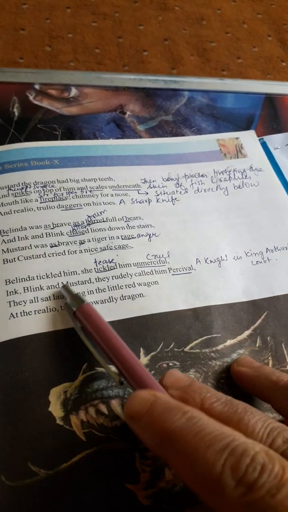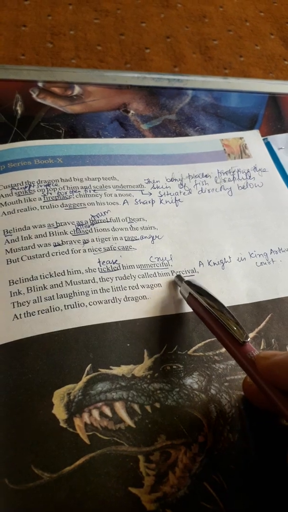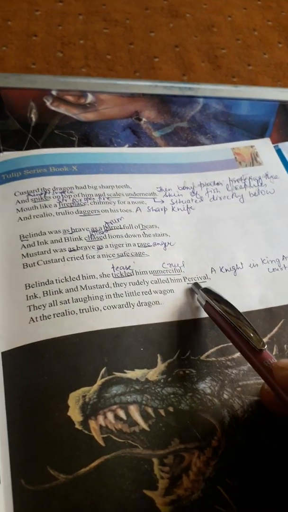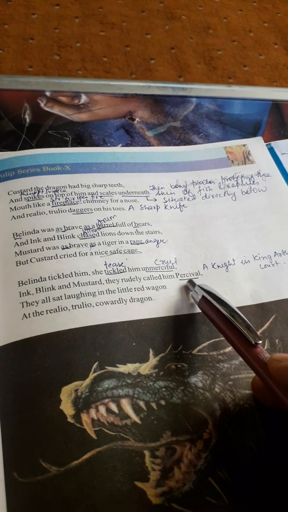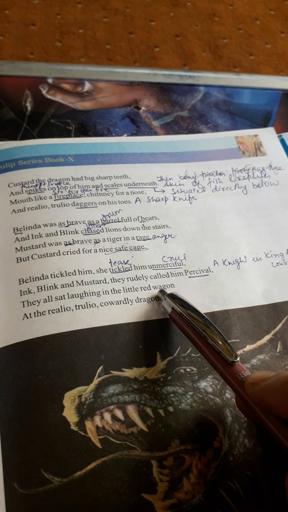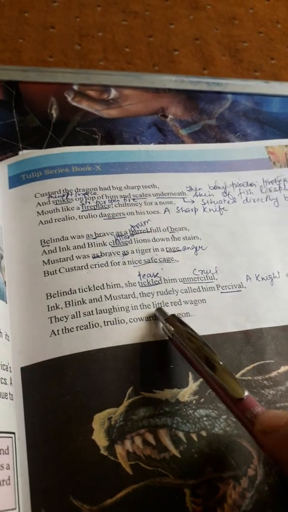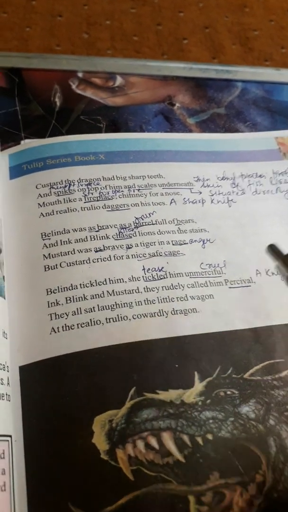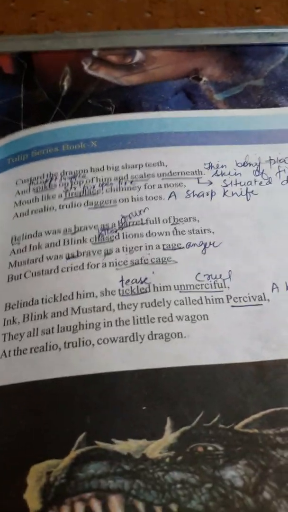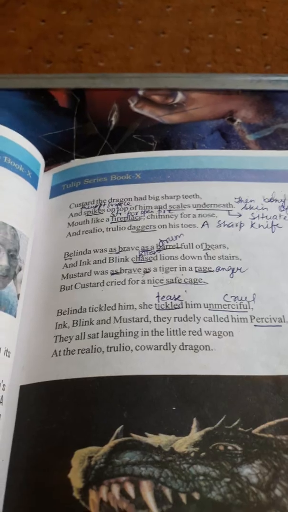So they compared Custard with Percival. They call him Percival. They used to tease the dragon while sitting in their little red wagon. So in this stanza, they make fun of the dragon.